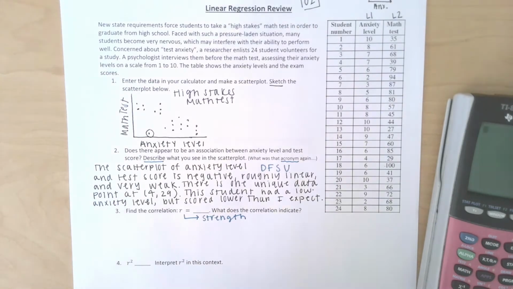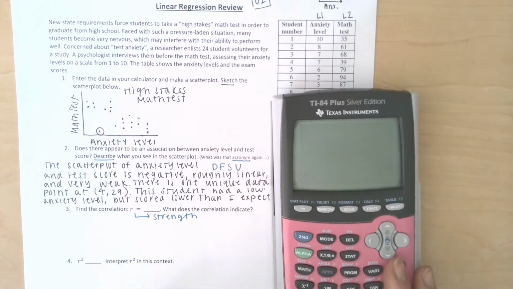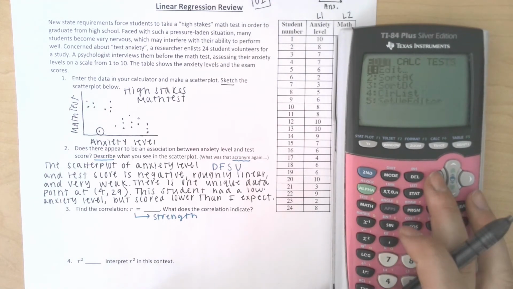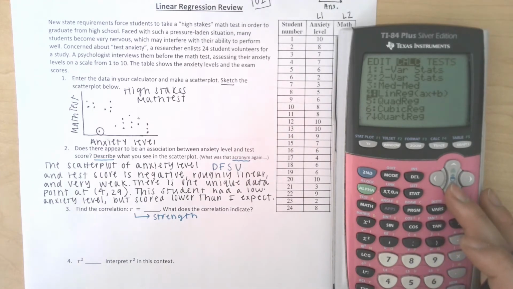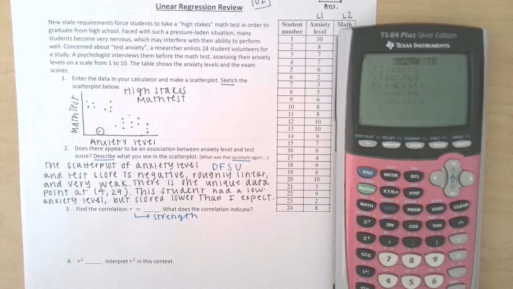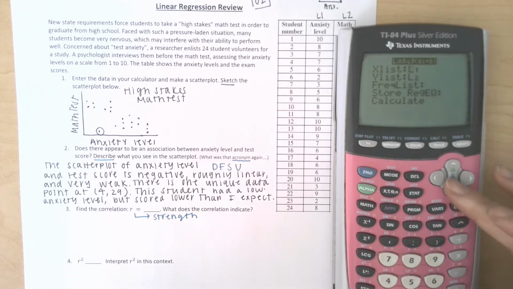Now, to find our R value, what we're going to do is run a linear regression in our calculator. So I'm going to go to my stat, calculate, and I'm looking for linear regression. You could go down to number 4 or number 8. They're both going to give you the same thing. Make sure that your X list is L1, Y list L2, and I'm just going to go down to calculate.